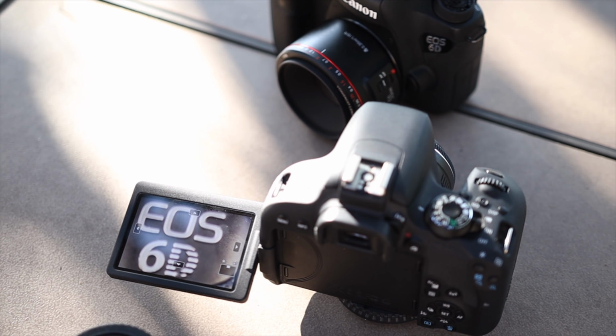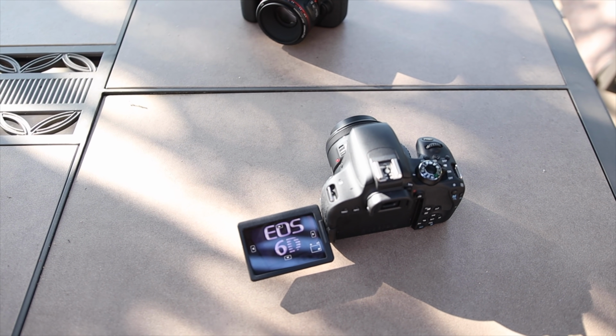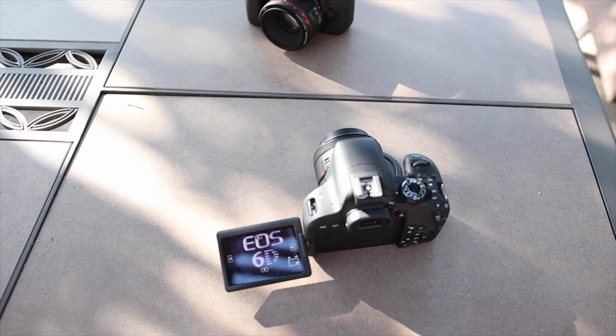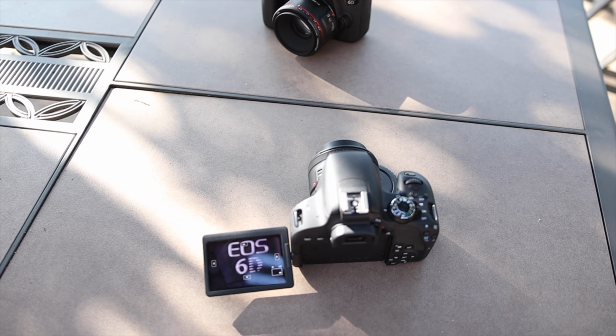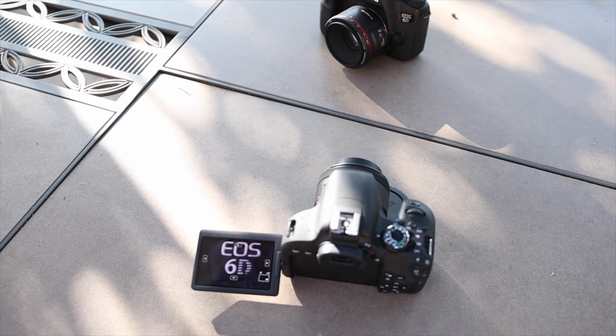To help you put that in perspective, here we have the Canon 50mm lens, and its minimum focusing distance is 1.1 feet. That's around 13 inches. And again, here is a video example of the 50mm's minimum focusing distance.